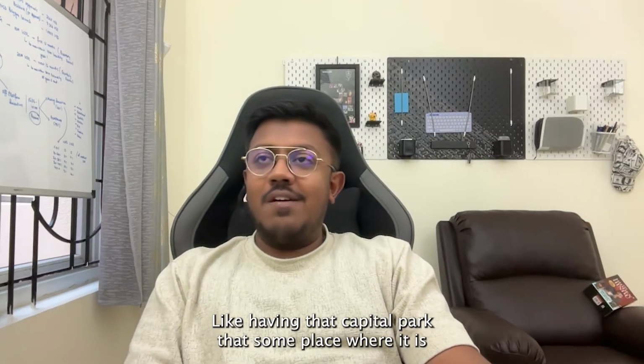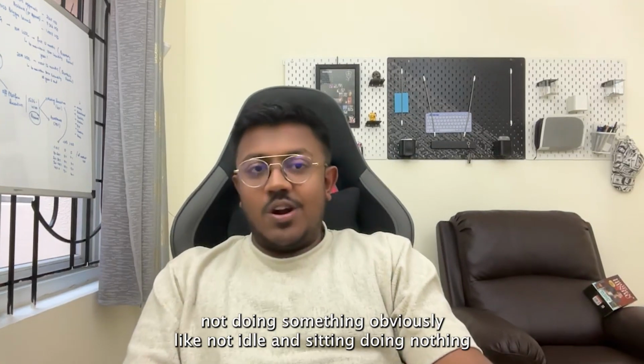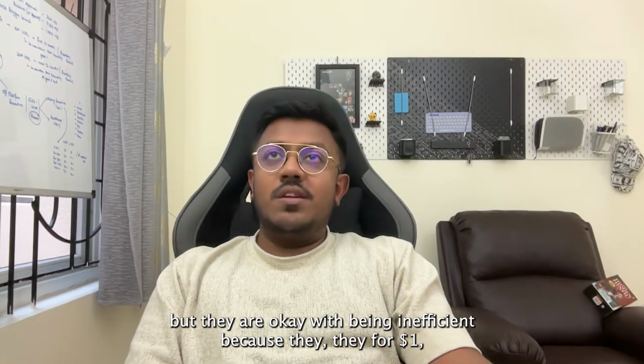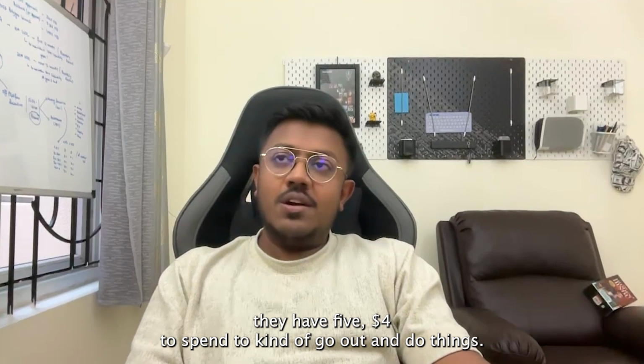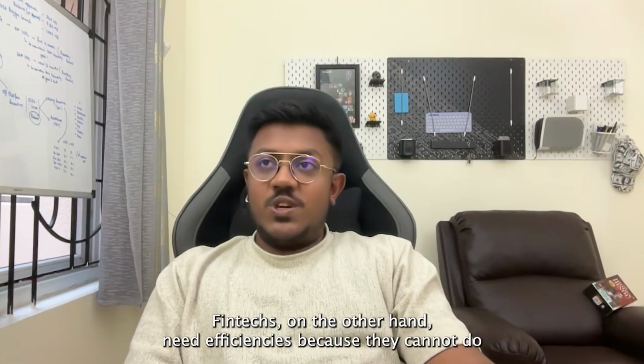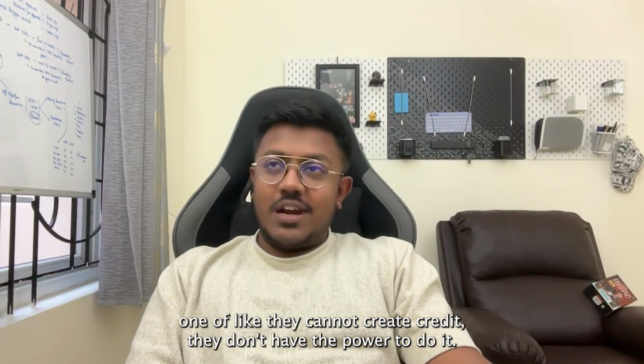Banks are okay having that capital parked at some place where it is not doing something. Obviously not idle, but they are okay with being inefficient, because for $1 they have $4 to spend to go out and do things. Fintechs, on the other hand, need efficiencies because they cannot create credit. They don't have the power to do it. So I think there are different categories to it.